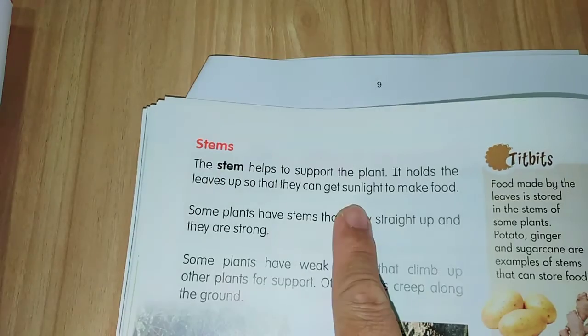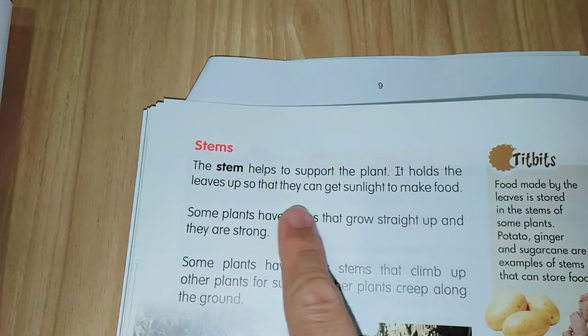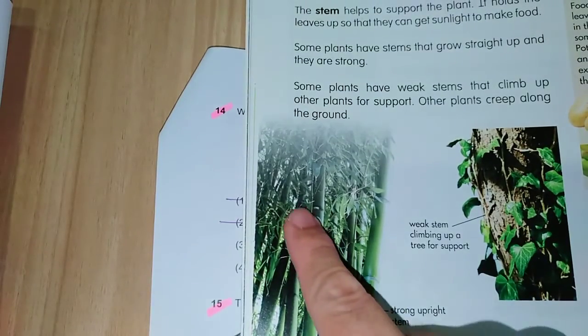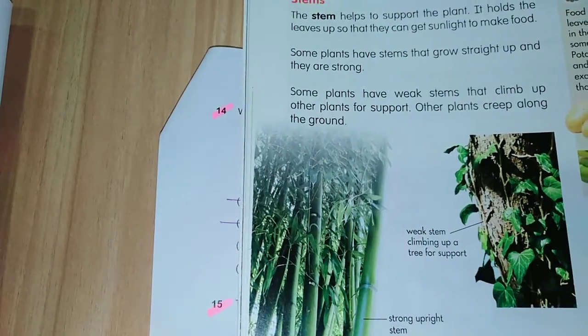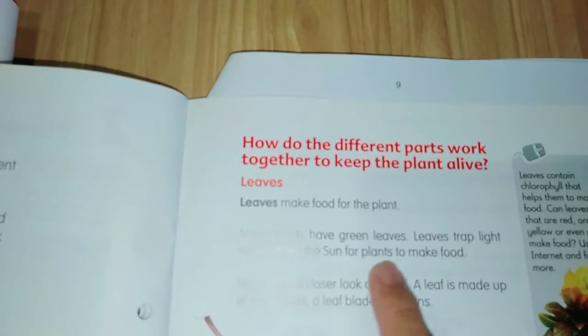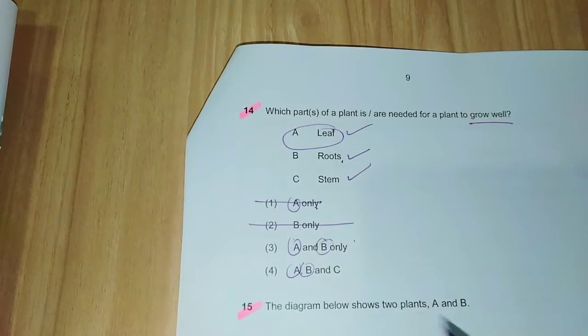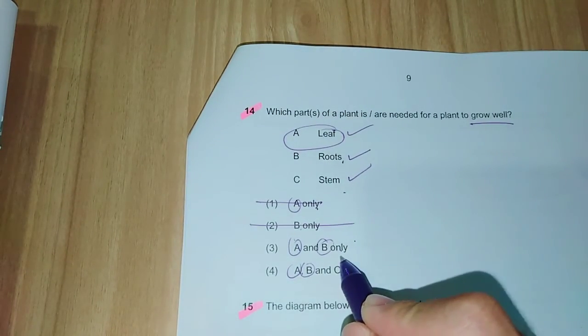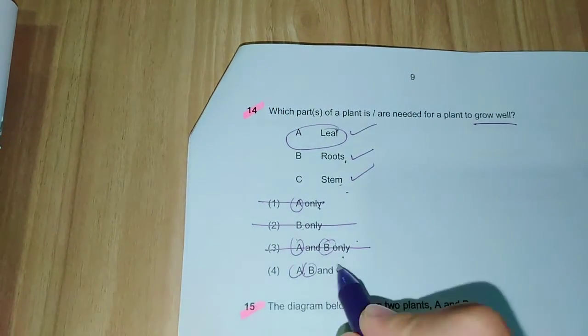Now let's look at C. Stem. The stem supports the plant. It holds up the leaves so it can get sunlight. Alright? You can see the stem here holding up the leaves towards the sun so it can get sunlight. Why do you need sunlight? So it can make food. It can trap light to make food. That's why stem is also important. This one has no C, no stem. So this is out. The answer is 4.